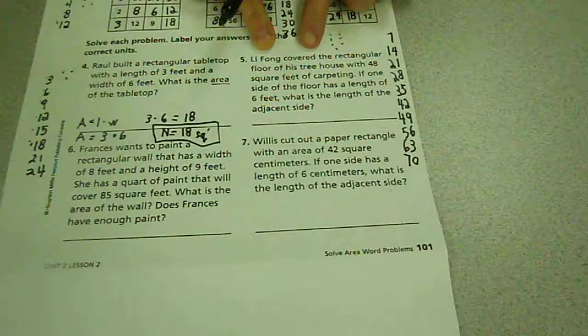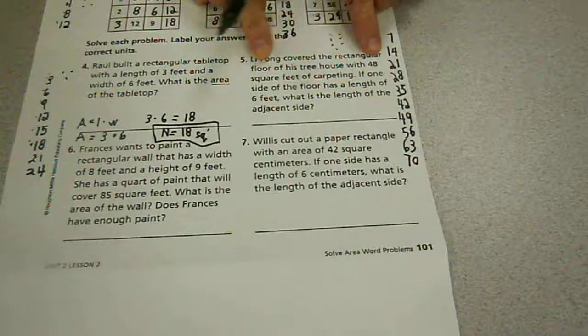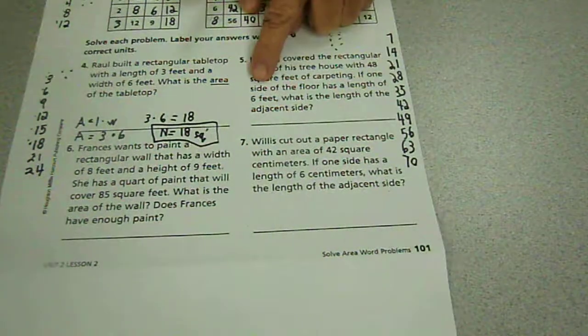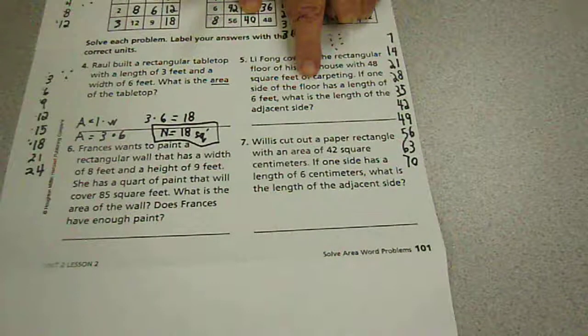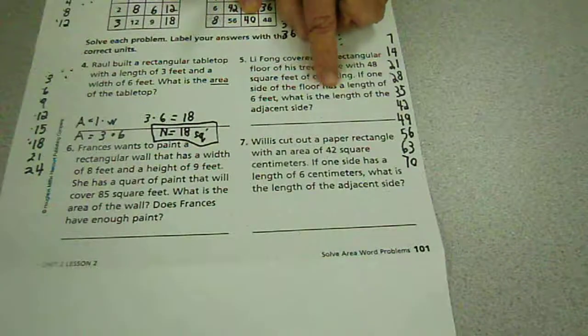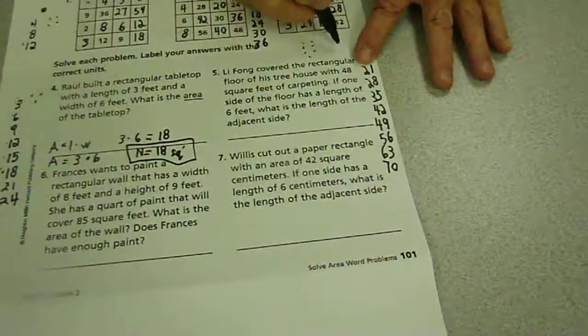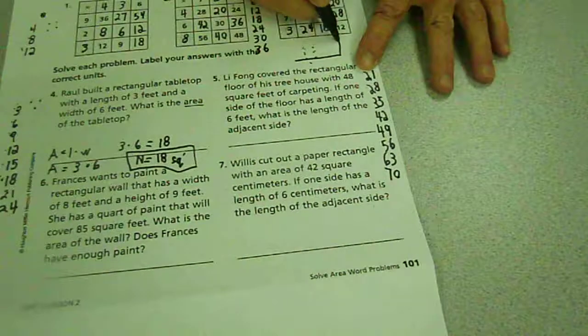Let's look at number 5. Li Fong covered the rectangular floor of his treehouse with 48 square feet of carpeting. If one side of the floor has a length of 6 feet, what is the length of the adjacent side? So this is what my rectangle would look like.